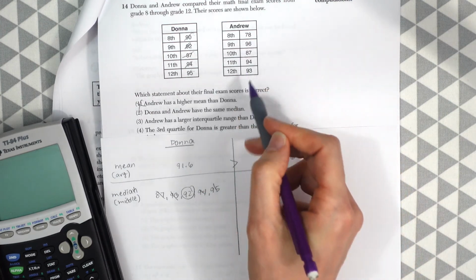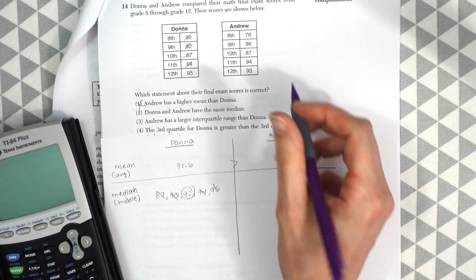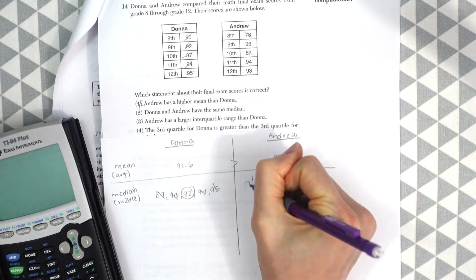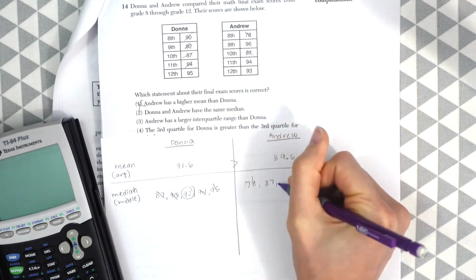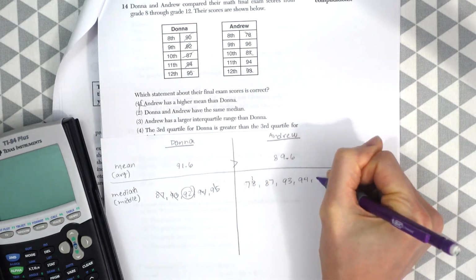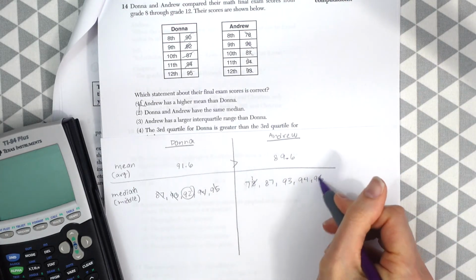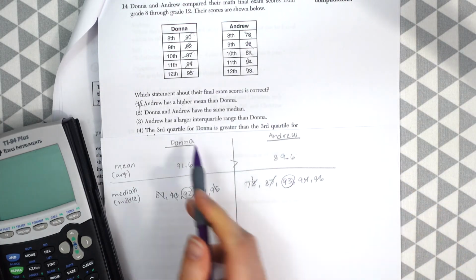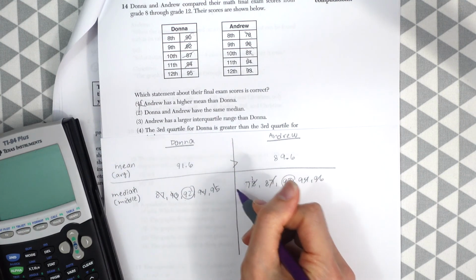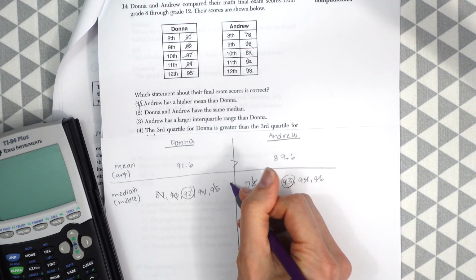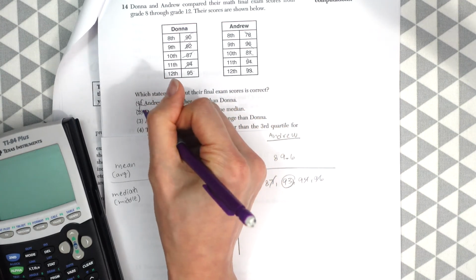And now we'll just do the same thing for Andrew's test scores, putting them in order from smallest to largest. And we can see the middle number is 93. So Donna and Andrew have the same median. So no, they are not equal. So this is not our answer. Choice 2 is not our answer.